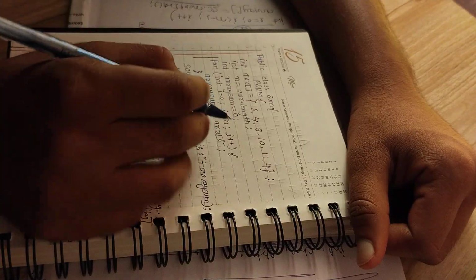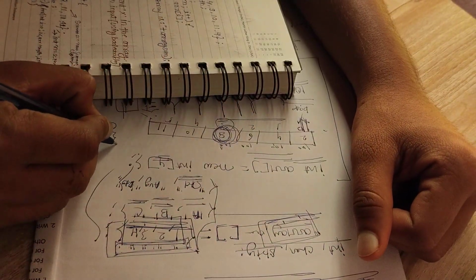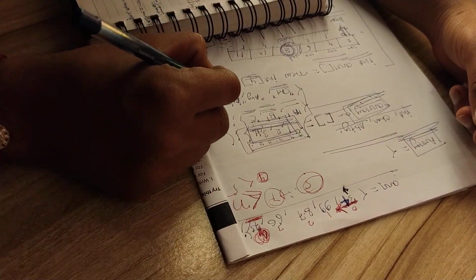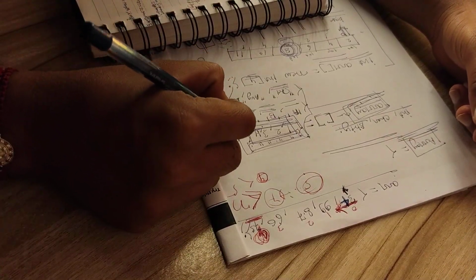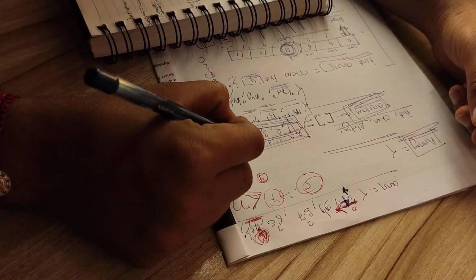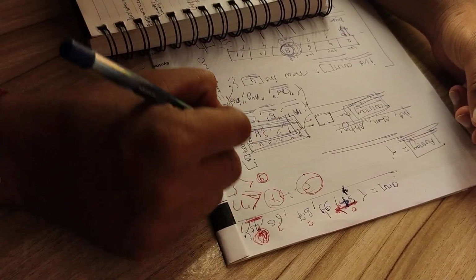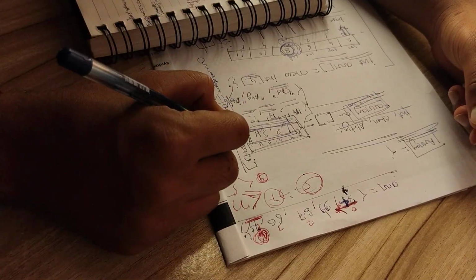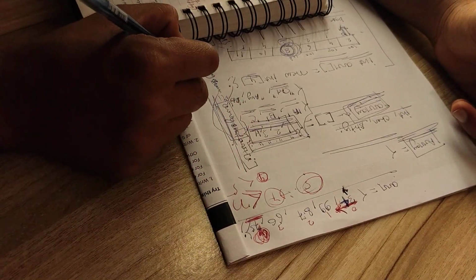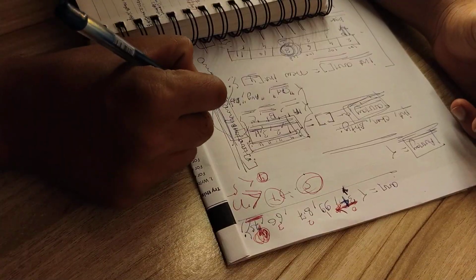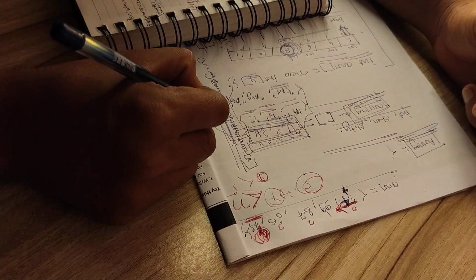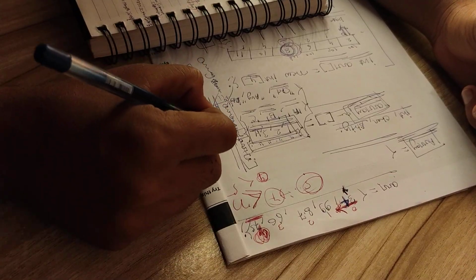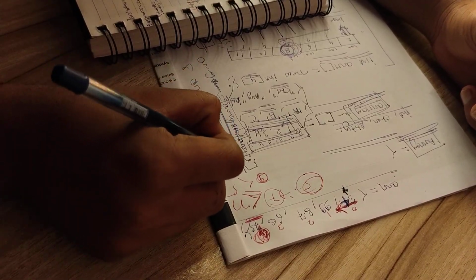So we can also write arraySum equal to arraySum plus array of i. So rather than writing this, I have simply written it like this, plus equal array of i.